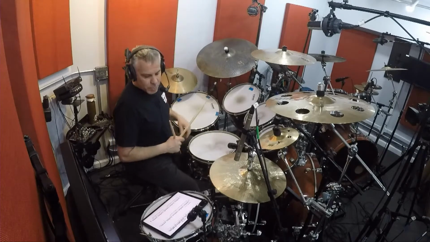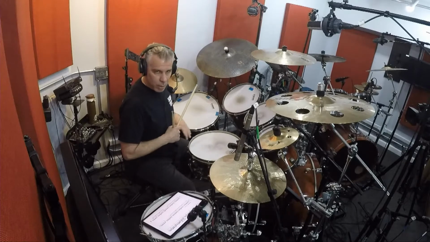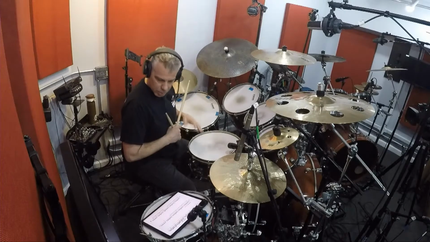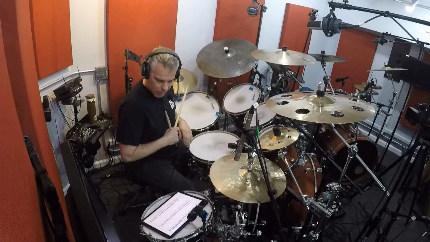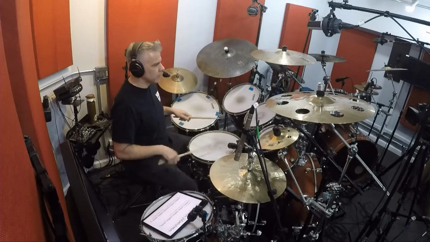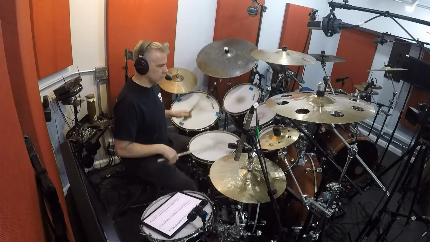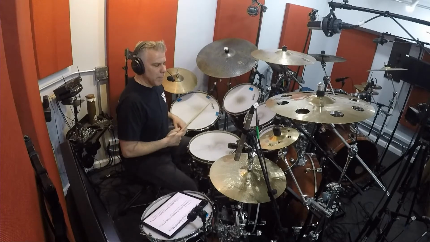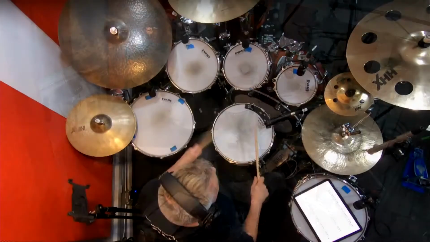And then the last but not least, this is the last one. And then, you know, make sure you download the PDF and mess around with this stuff. If we straighten out that 5-stroke roll from this and make them into quintuplets, so we get this.